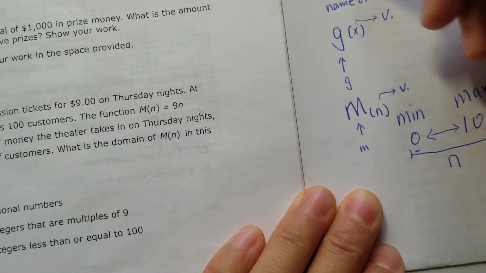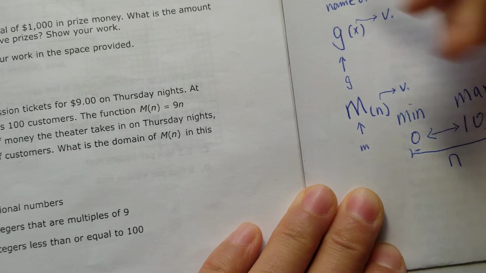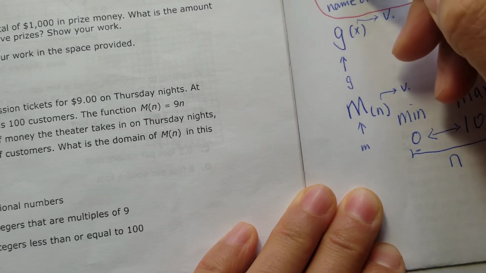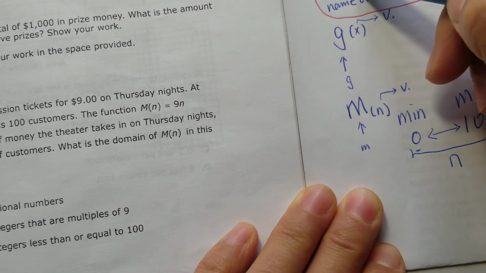Okay, so again, question number 19 first tests you on the notation of a function. Do you know what that means? The name and the variable.